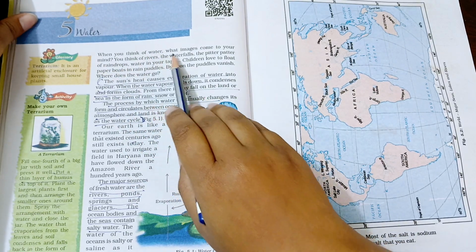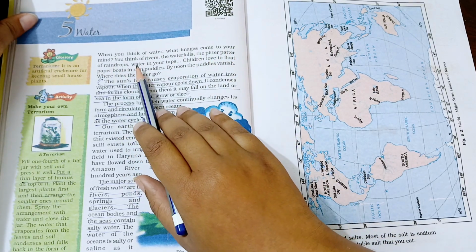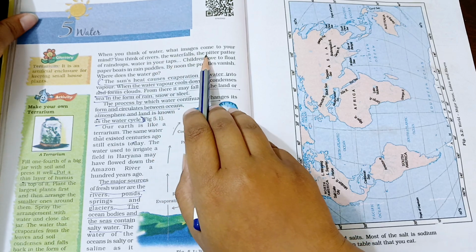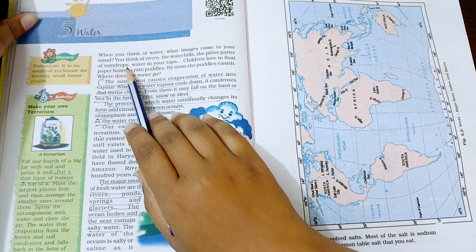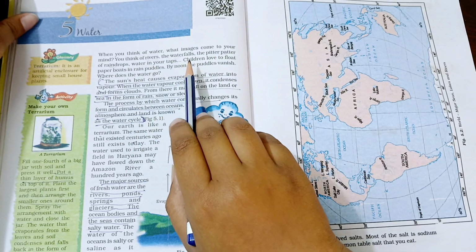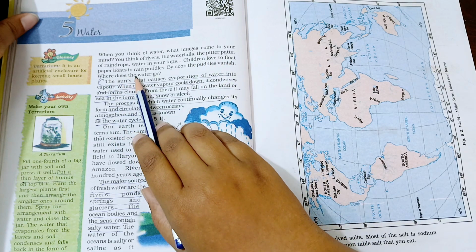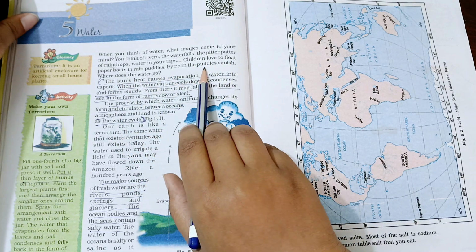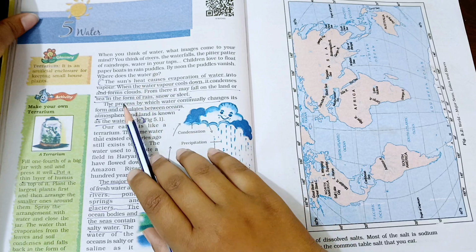When you think of water, what images come to your mind? You think of rivers, the waterfalls, the pitter patter of raindrops, water in your taps. Children love to float paper boats in rain puddles. By noon, the puddles vanish. Where does the water go?